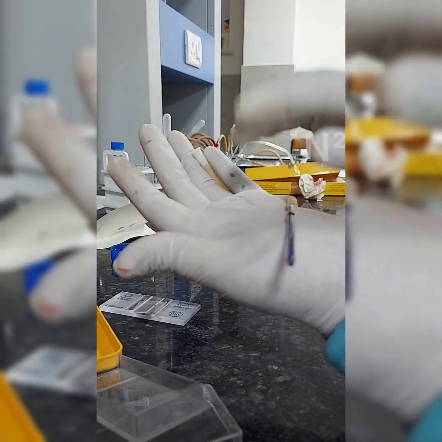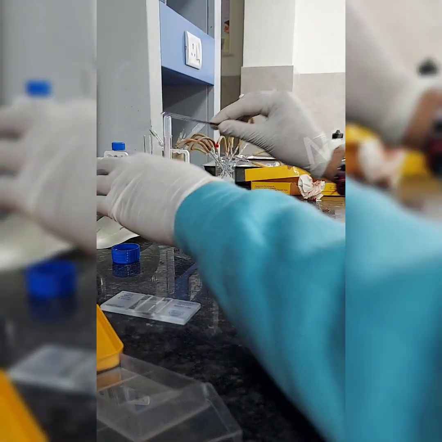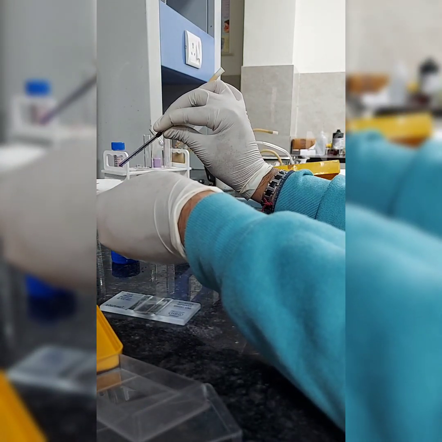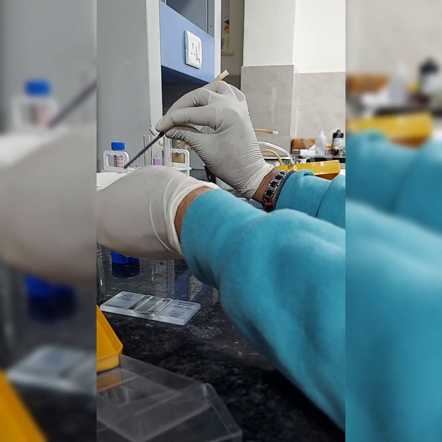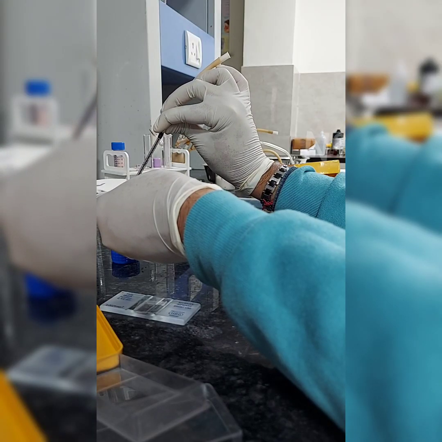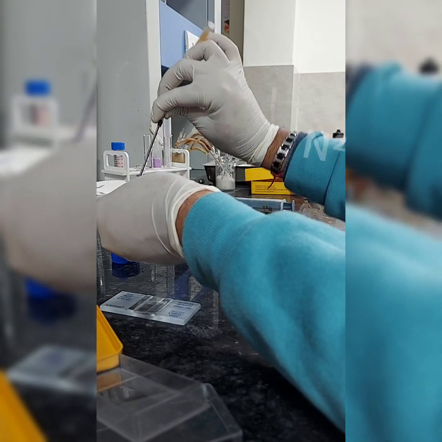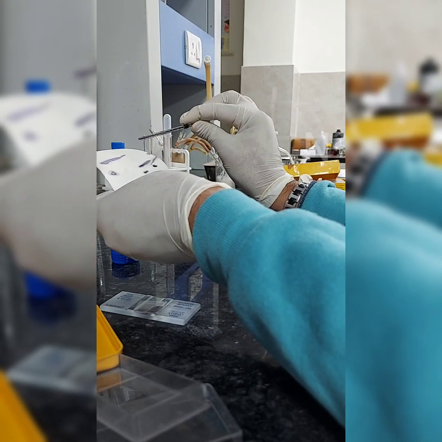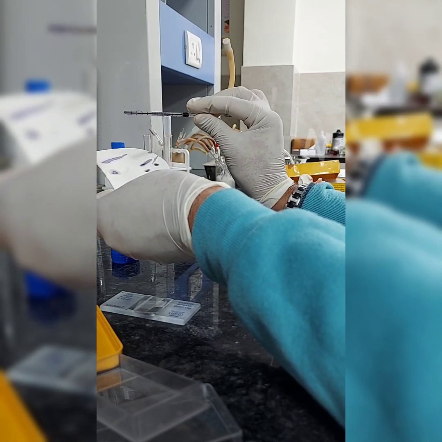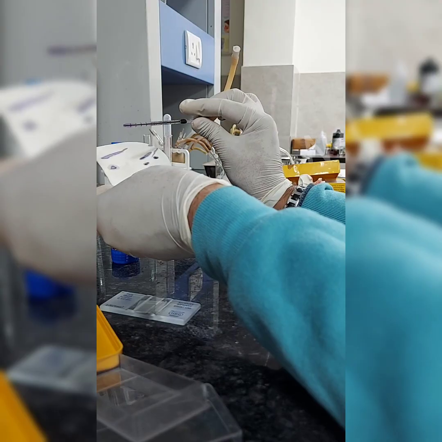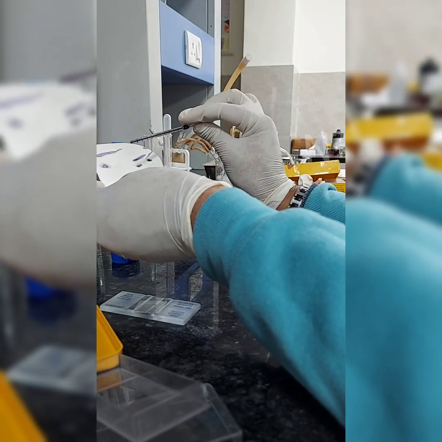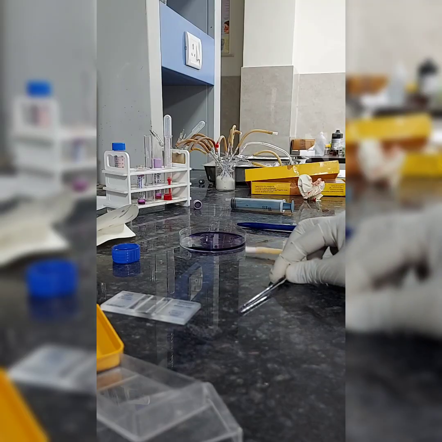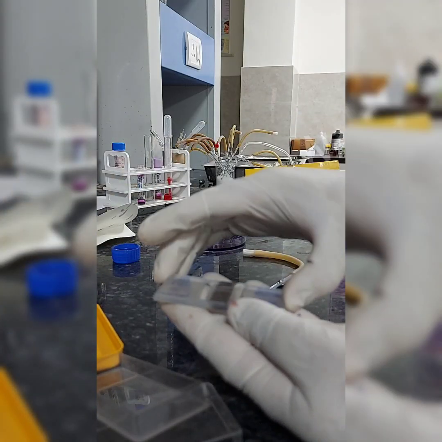So now I will discard 2 drops of fluid: 1, 2, 3. That will make the fluid present inside the bulb come towards the tip of the pipette.